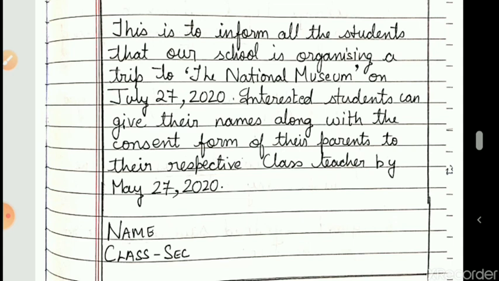The tips are: do not cross the word limit. The word limit of the body should be 50 to 60 words only. Repetition of any information should be avoided. Always enclose the notice in the box, and make sure that you draw the box with a pencil. Keep the body of the notice very short and to the point.